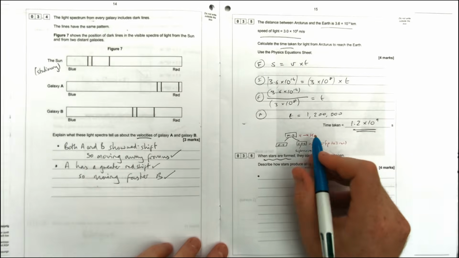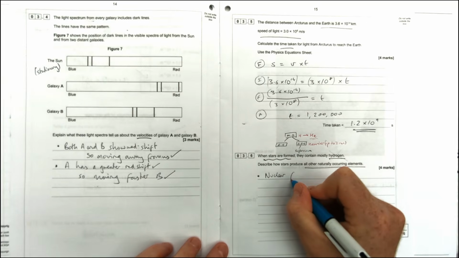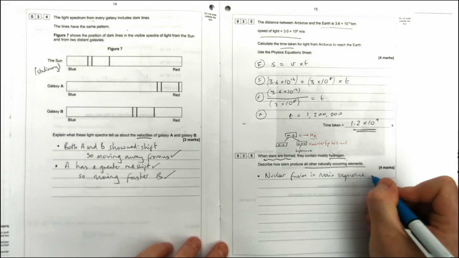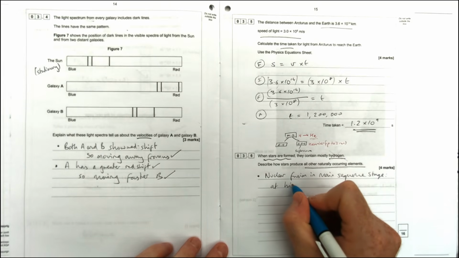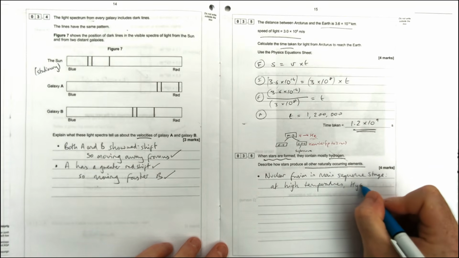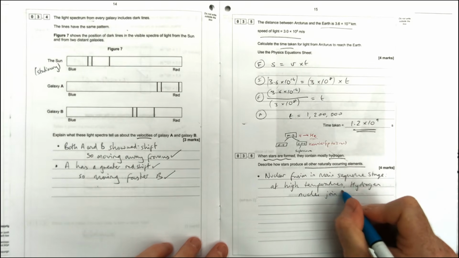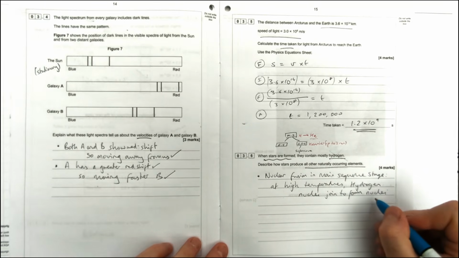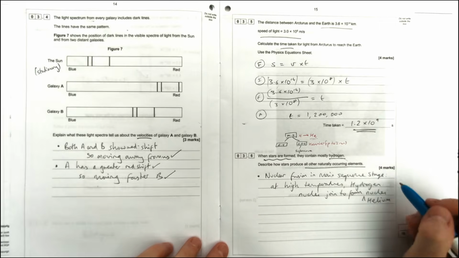So let's then talk about the hydrogen to helium first of all. So we could say nuclear fusion in a main sequence stage means at high temperatures hydrogen nuclei join to form helium nuclei. Now, some of you might know it's not quite as simple as that, but for GCSE, that is absolutely fine. I missed out the important word there, helium nuclei. So that's absolutely perfect for a mark or two in this question.